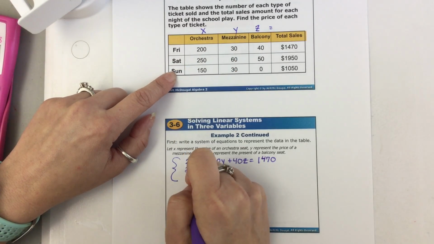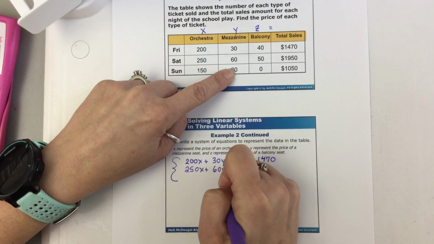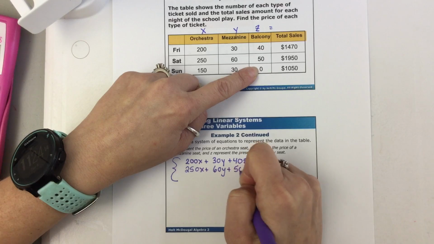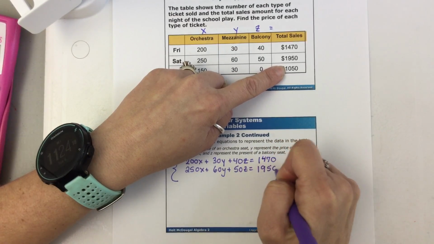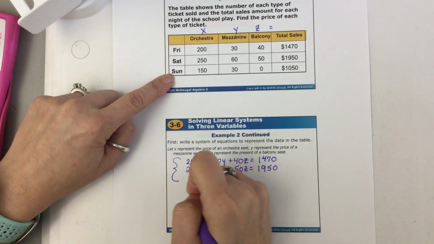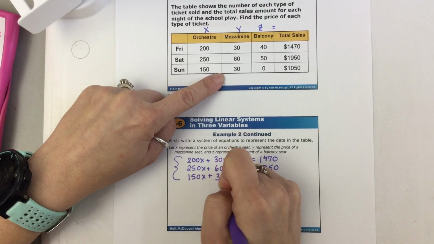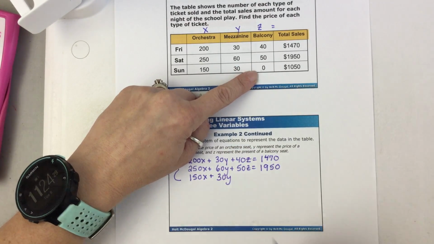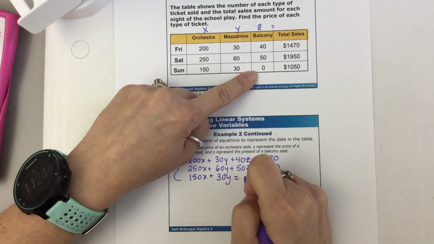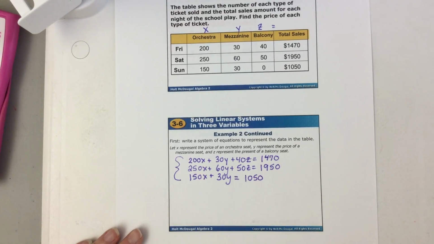Saturday, 250X plus 60Y plus 50Z. The total collected was 1,950. Now on Sunday, 150X plus 30Y. Nobody sat in the balcony on Sunday, okay? So equals, I don't have a Z, equals 1,050. So that is step 1, okay?